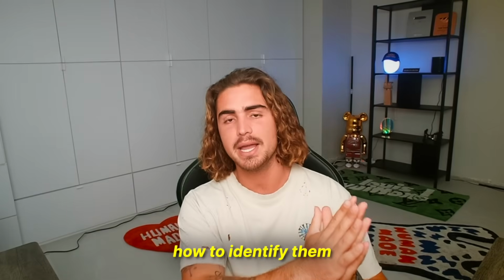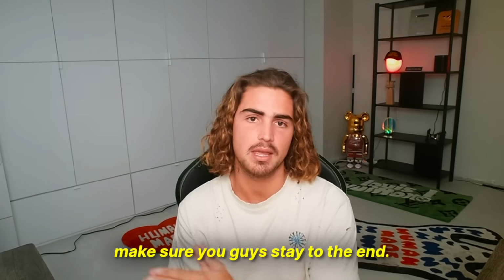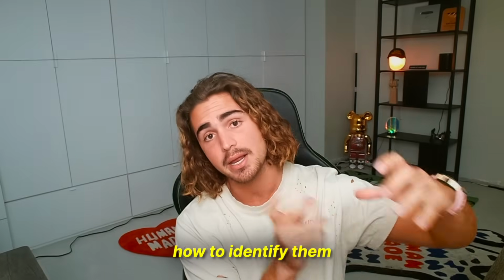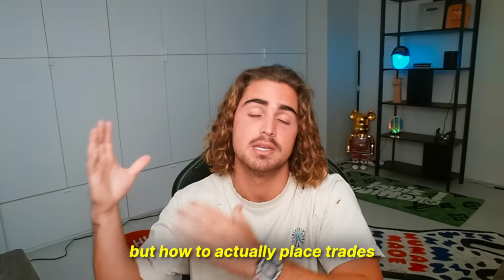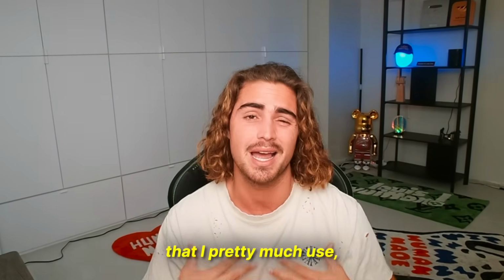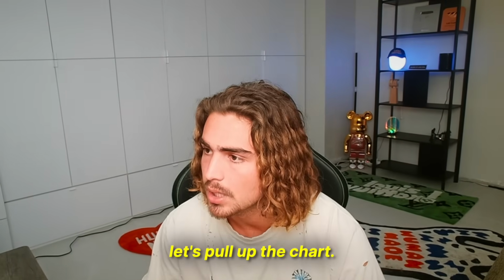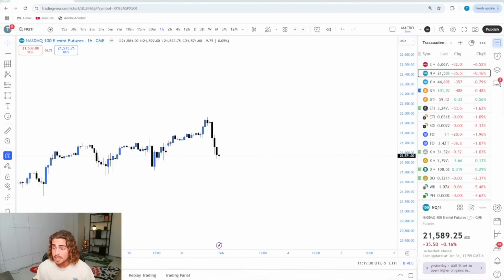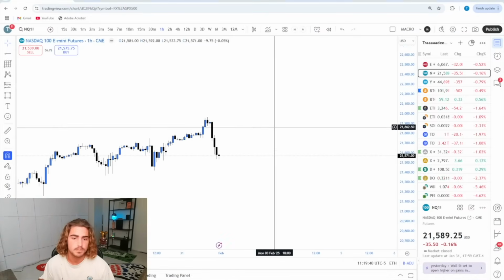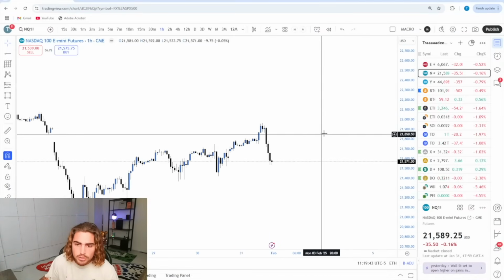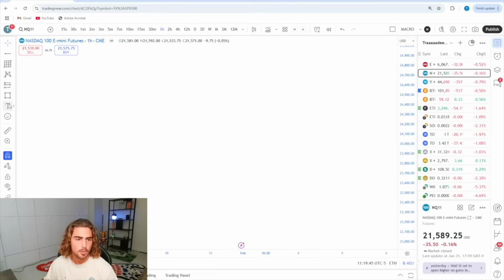Let's talk about how to identify them, and then also make sure you guys stay to the end so that I can show you guys not only how to identify them, but how to actually place trades using this super great confluence that I pretty much use every single day in order to place trades. So let's pull up the chart. Before we even start doing anything with candlesticks or anything, we're gonna do a Picasso drawing.